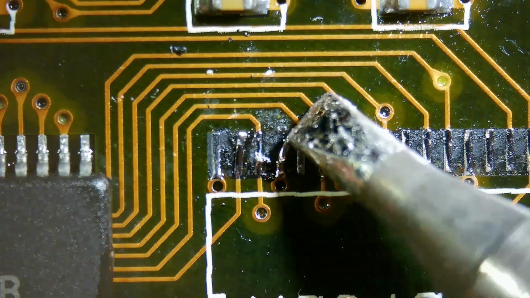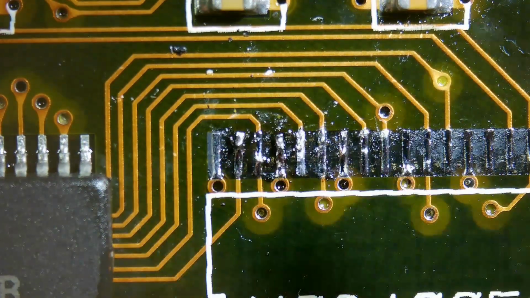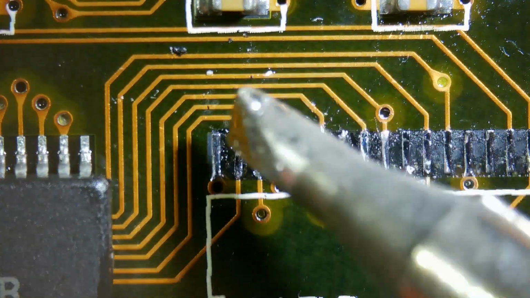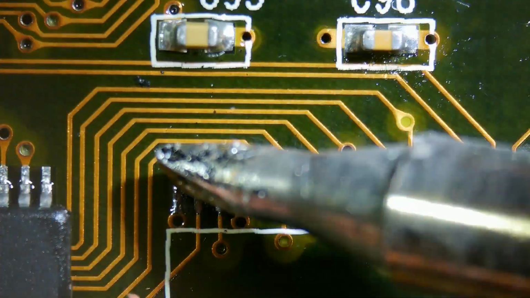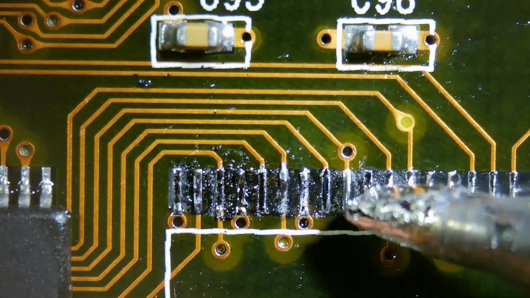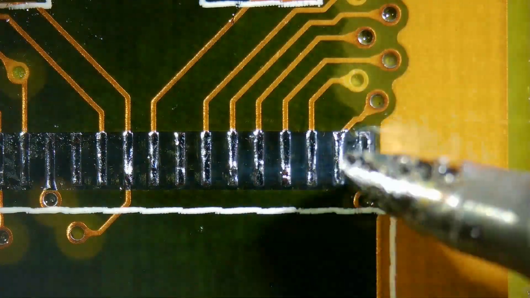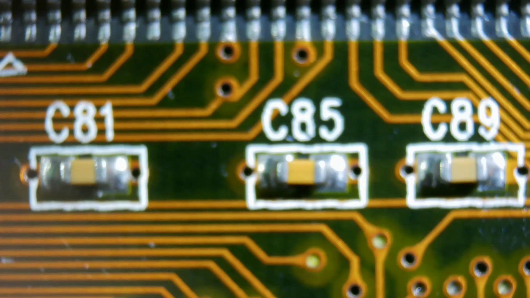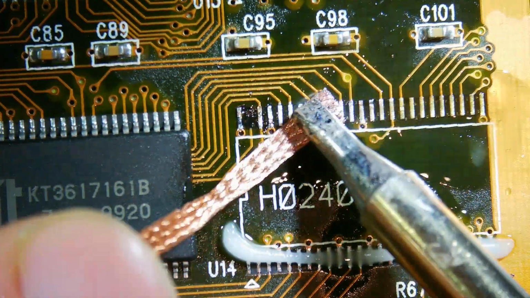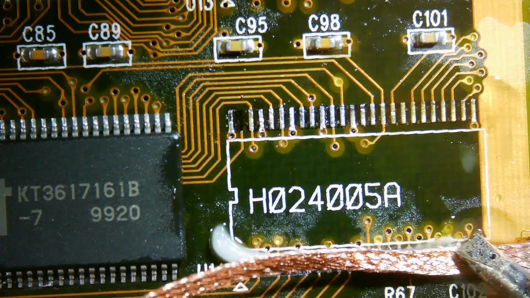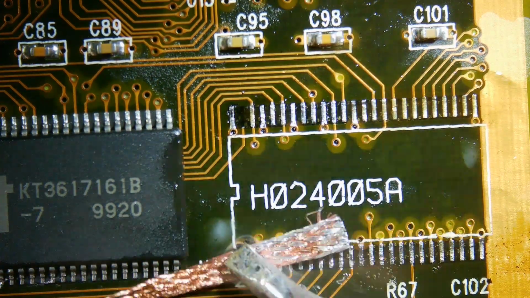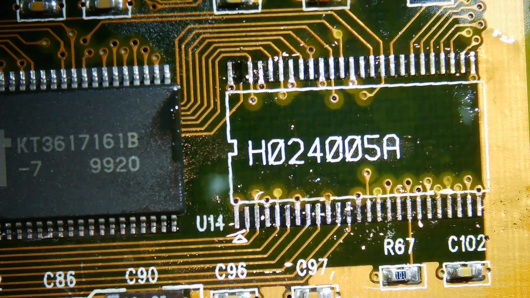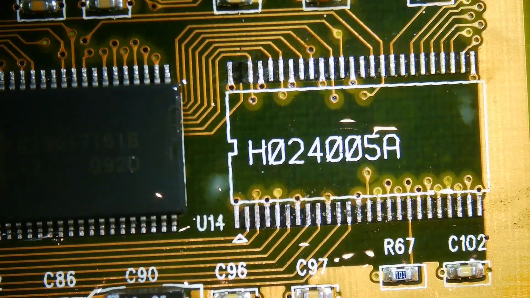Yes, these pads don't look good. Please make it stop. I don't have it on camera, but one pad detached and was never seen again. I went on to remove the solder and tried to do damage control.